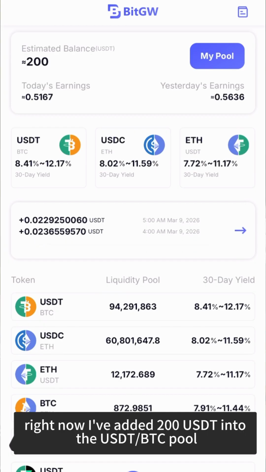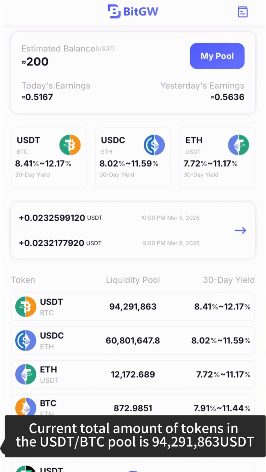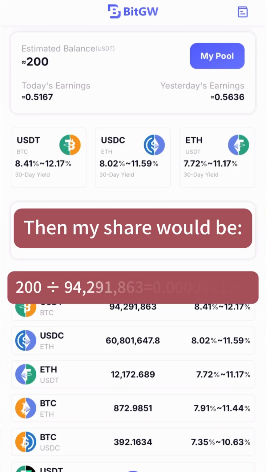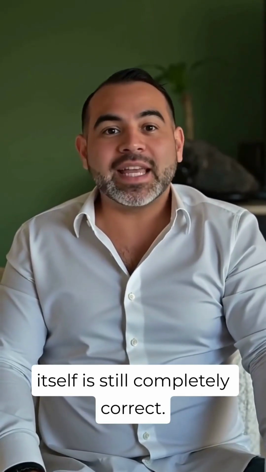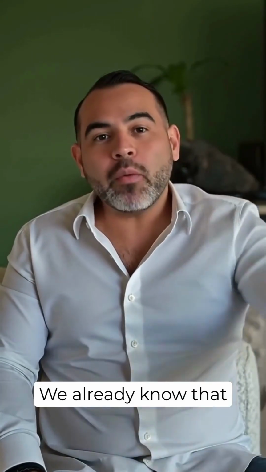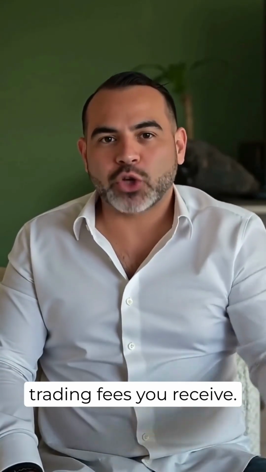For example, right now I've added 200 USDT into the USDT BTC pool. Current total amount of tokens in the USDT BTC pool is 942,863 USDT. Then my share would be 200 divided by 942,963 equals 0.00000212%. It looks like a really small number, but the calculation itself is still completely correct. We already know that liquidity share matters. The bigger your share of the pool, the bigger portion of the trading fees you receive.